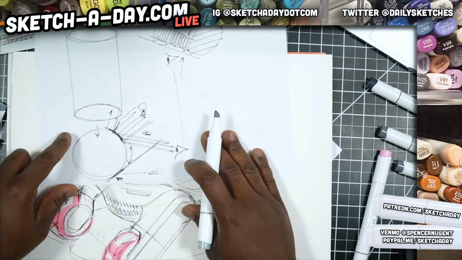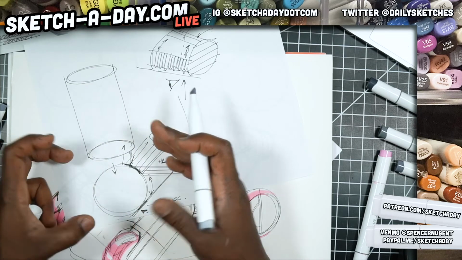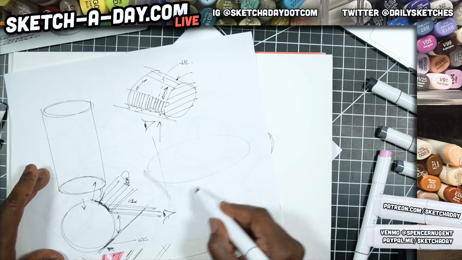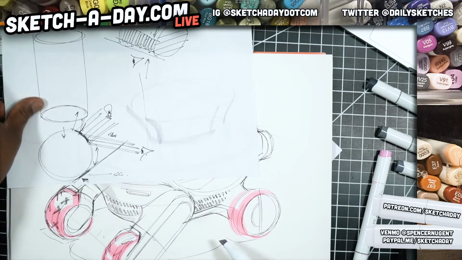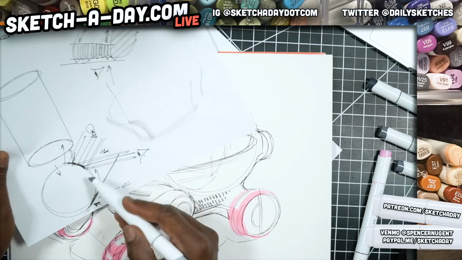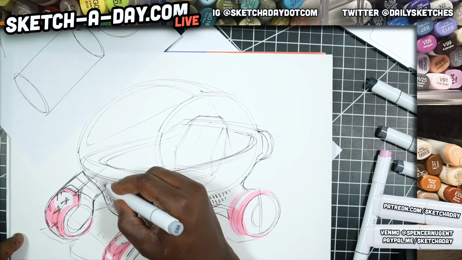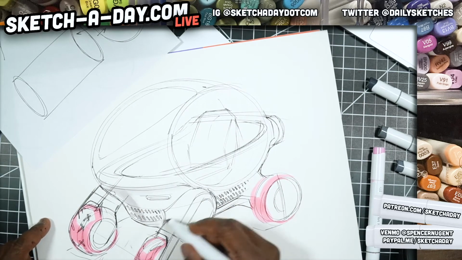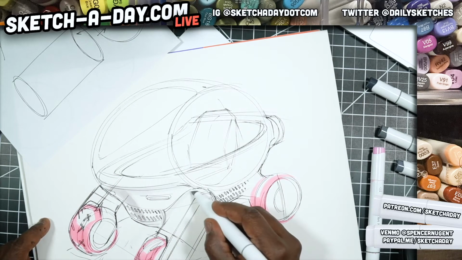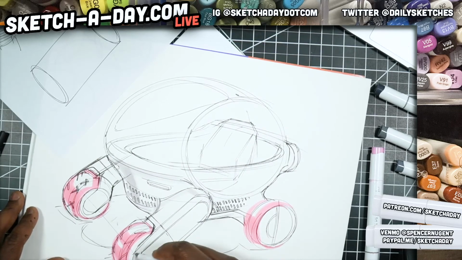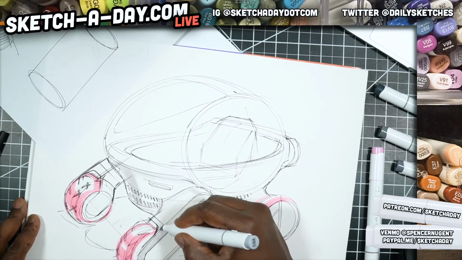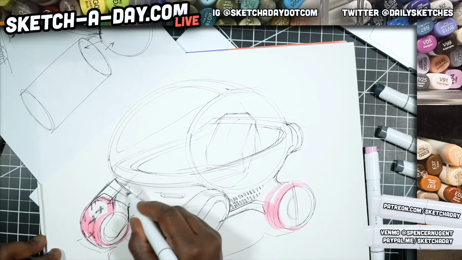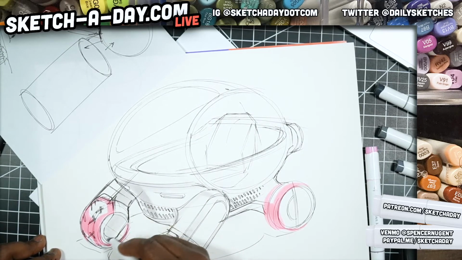Okay, so just like the controller, I'm thinking of the body of this vehicle in terms of, okay, where do I add color? I need to think about those shadow cores, much like I would on a cylinder. Yep, we're doing a color theme today, so I decided it's gonna be pink. Everything's gonna have something pink on it. That's the name of the game today.